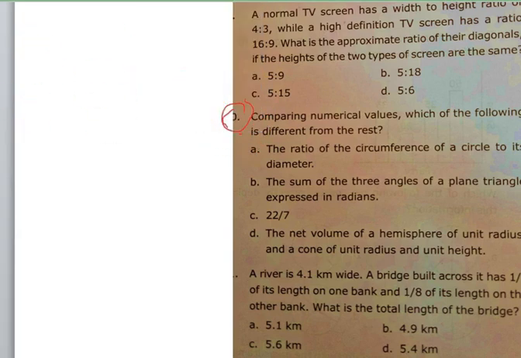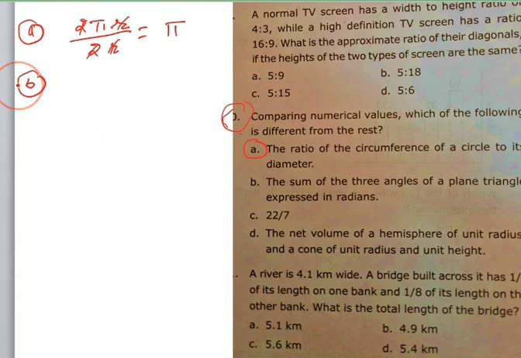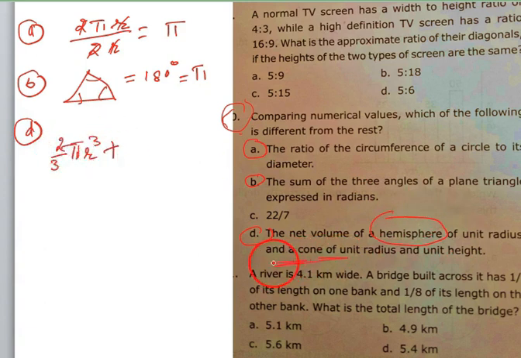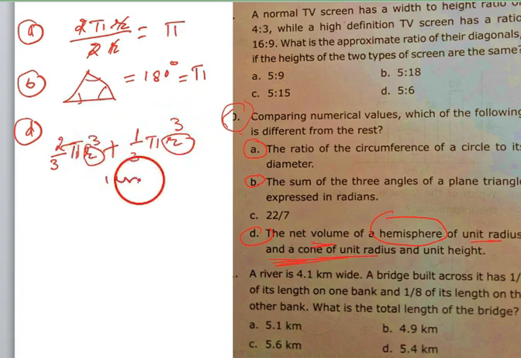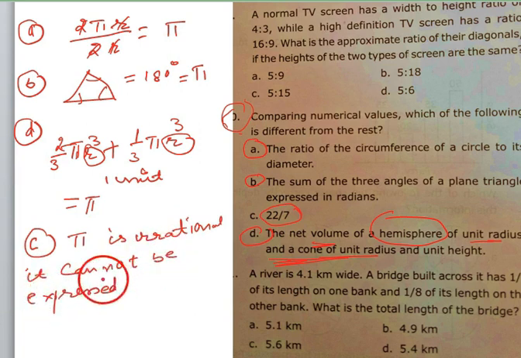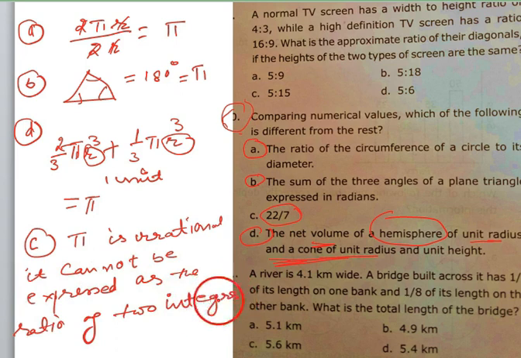Now this question. The first is the ratio of the circumference of a circle to the diameter. The answer is pi. In a triangle, the sum of the angles is 180 degrees, which is pi. And the net volume of the hemisphere plus a cone is again pi, because r is 1 unit. Now what about 22/7? 22/7 and pi are not the same, because pi is irrational. So it cannot be expressed as the ratio of two integers. So this is the wrong one.